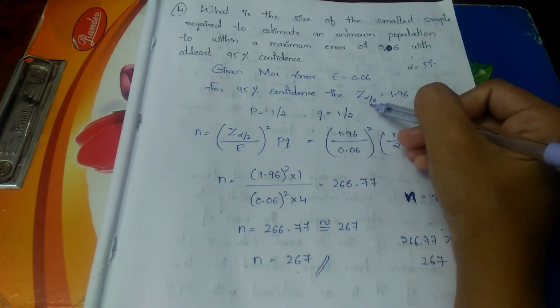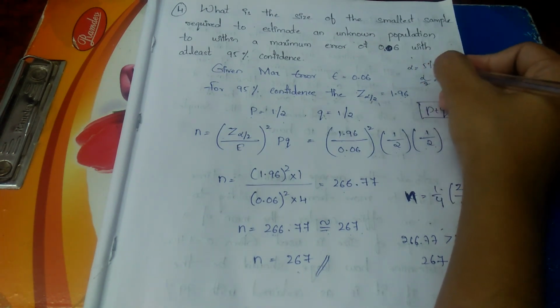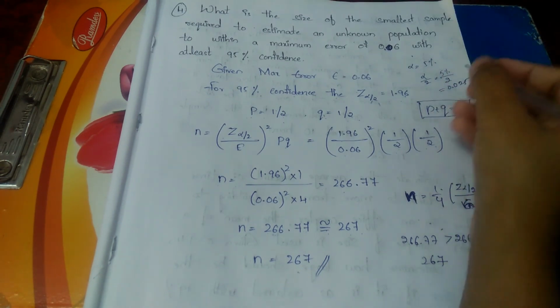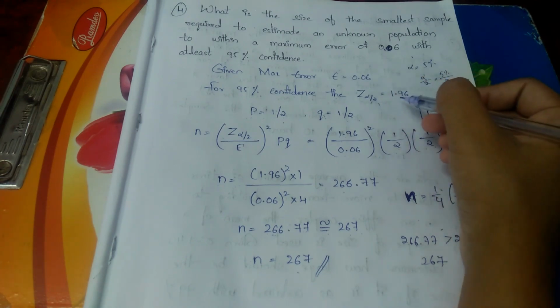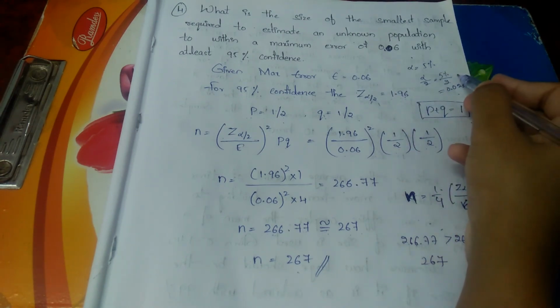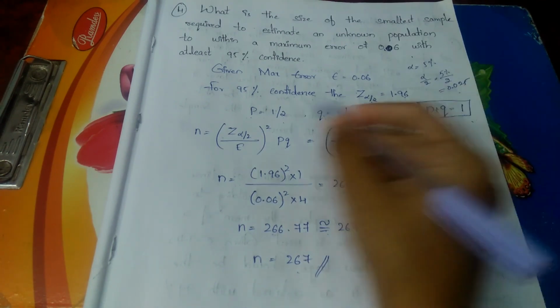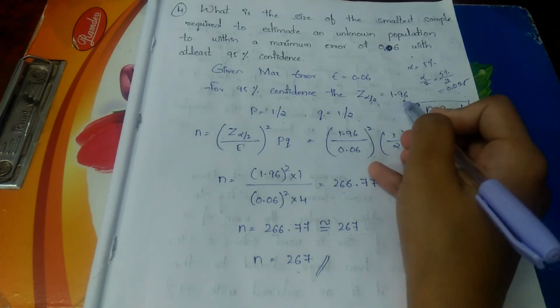As we have to calculate the alpha by 2, when I calculate alpha by 2, that is 5% divided by 2, which gives me 0.025. Now again from the z table we have to calculate the area. From that we will get the value, that is 1.96. So it will be a very big process. It is a small value, you can just remember this. So for 95% confidence, the z value will be 1.96.